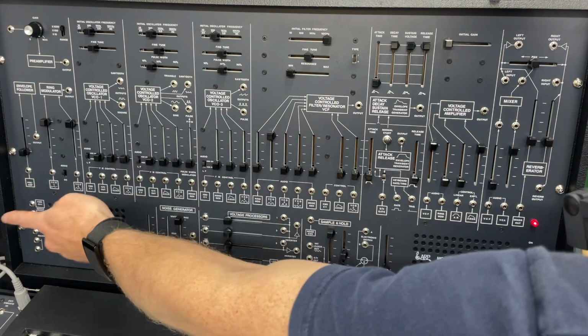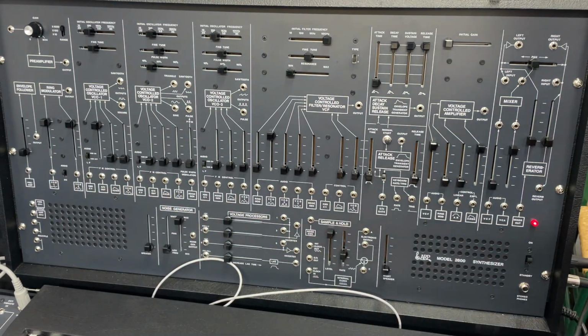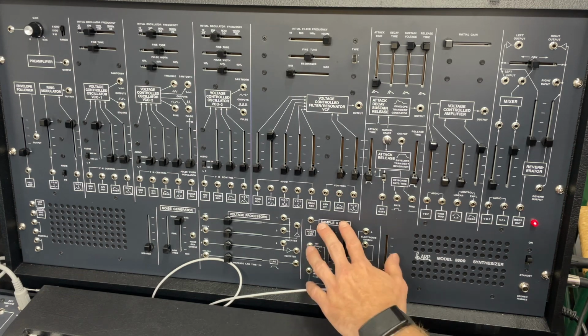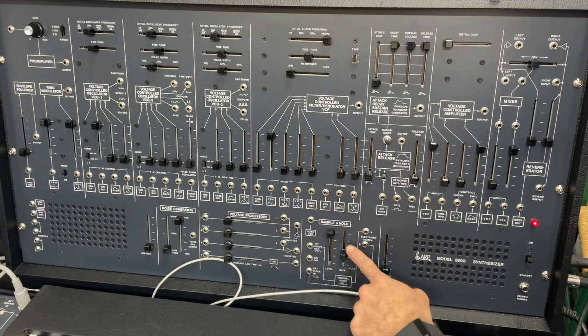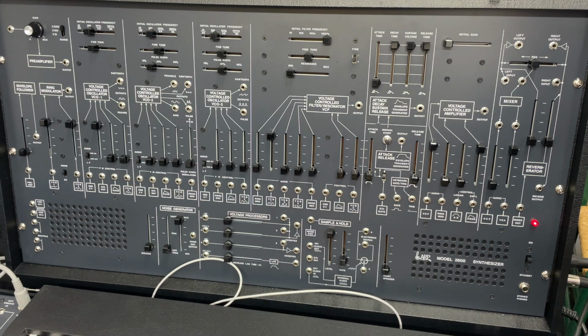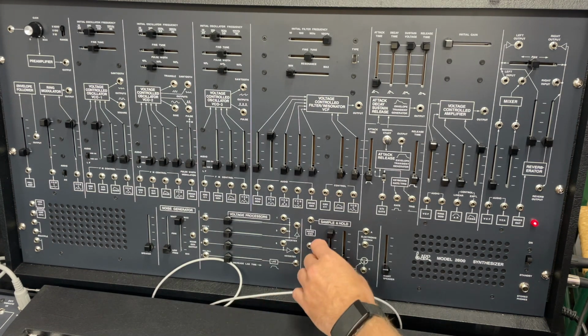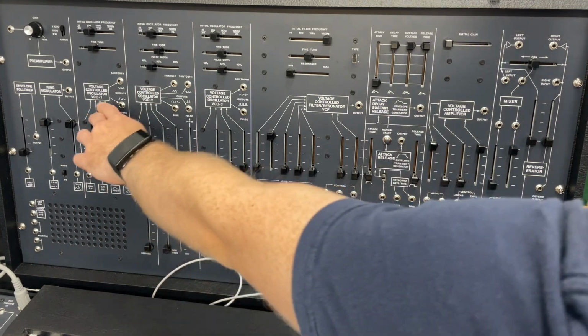Alright, and we also can send sample and hold here. So sample and hold is down here. We can affect the rate. And we'll look at some applications of that later.